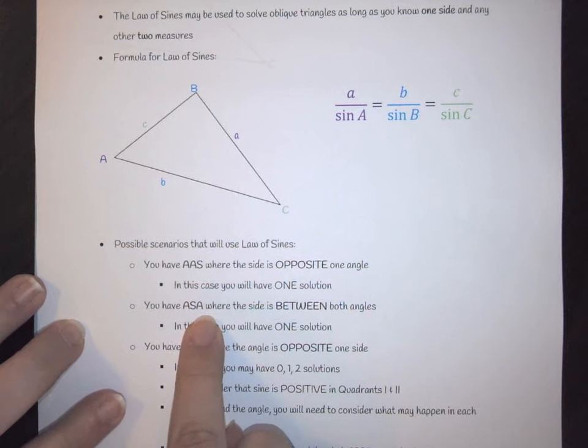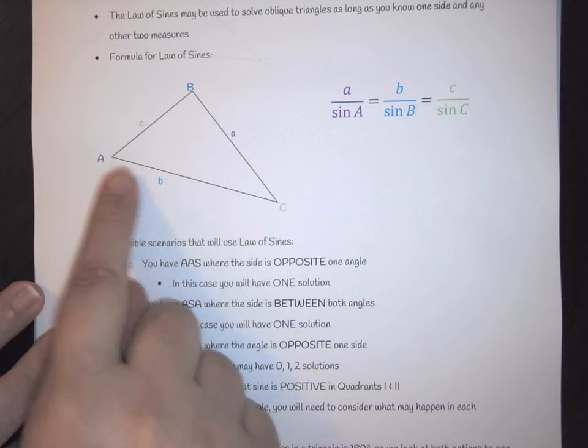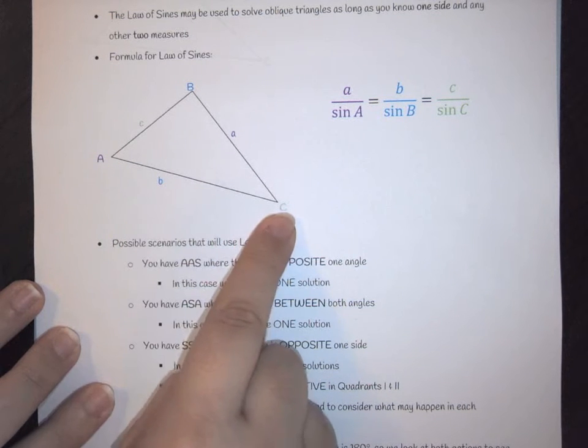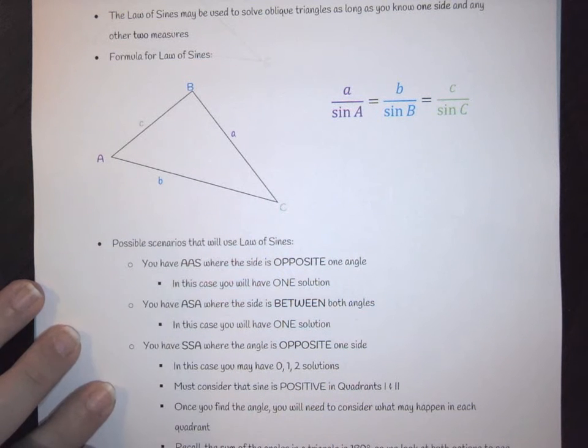Angle side angle is where your side is between. So for example, angle A, side B, angle C would be angle side angle. So the side appears between the two angles that you have.